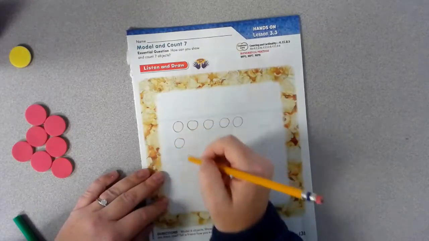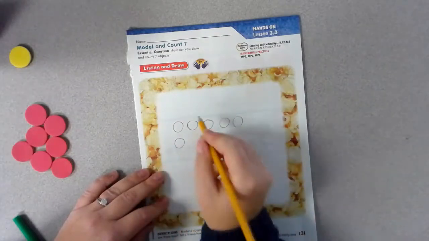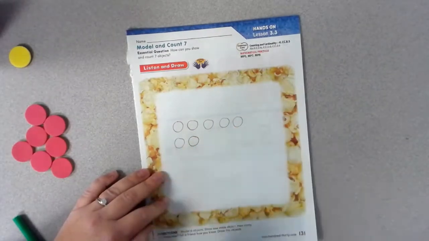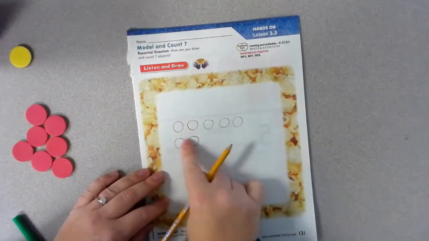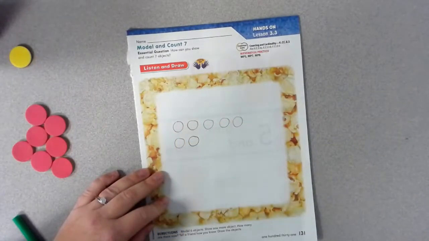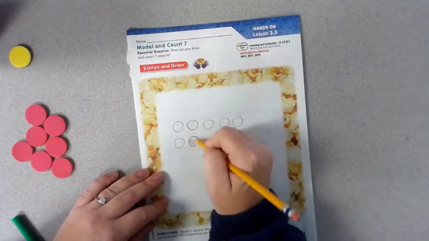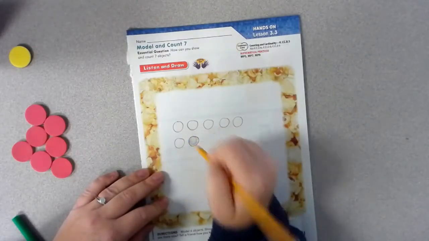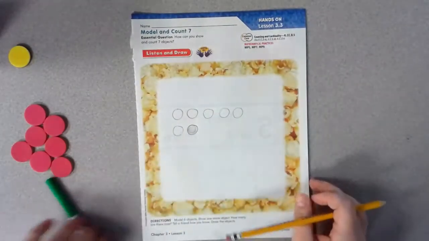And then if I show one more object, how many do I have now? We had 6, and one more is 7. So just shade in that last one we added to show that we now have 7.